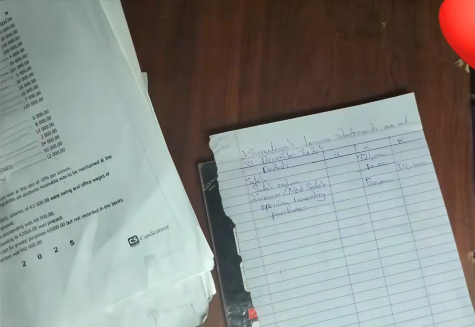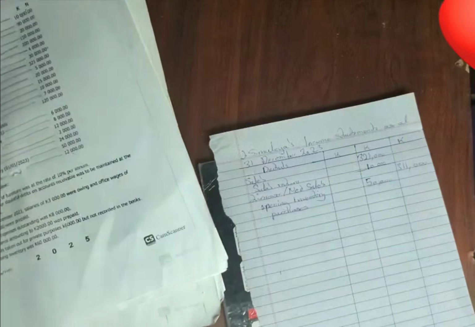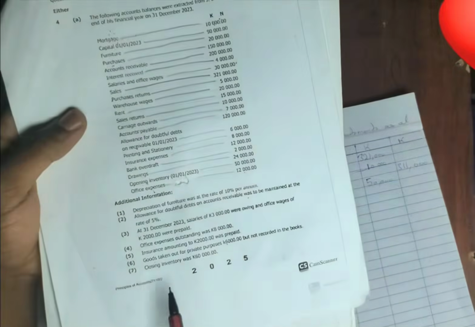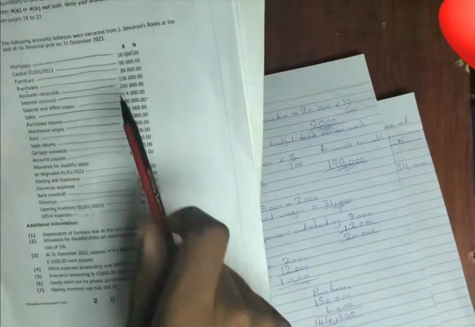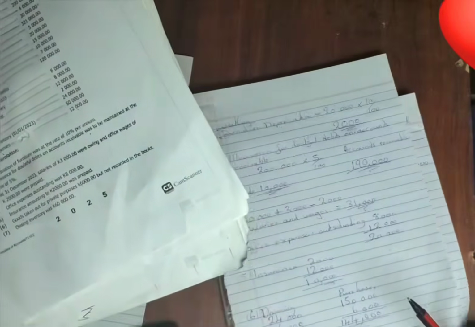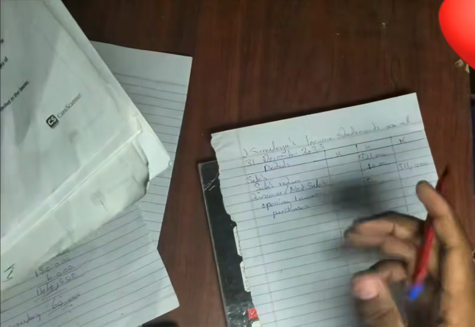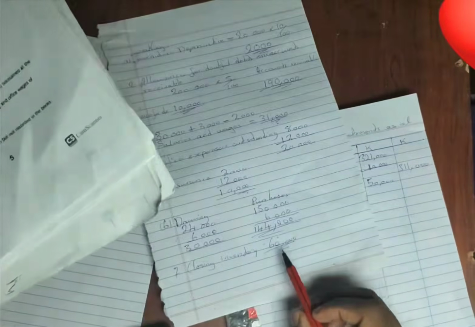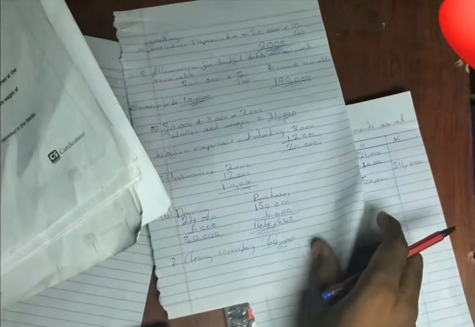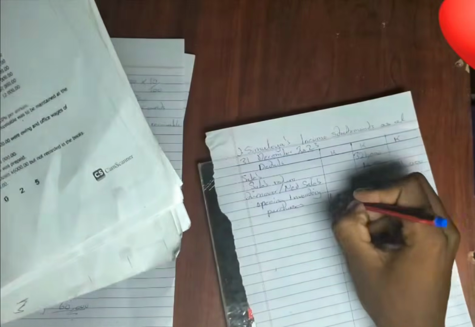In the additional information, you discover that something was affecting the purchases, which was the goods taken out for private use. So our purchases figure from 150,000 was decreased to 144,000, from the working I did.